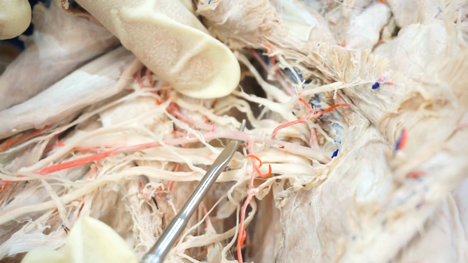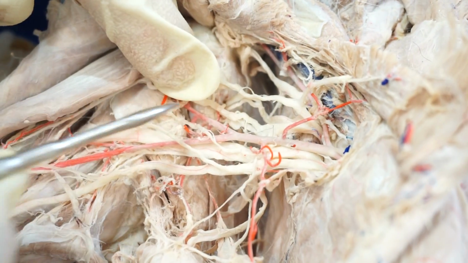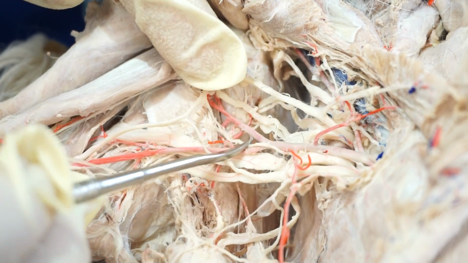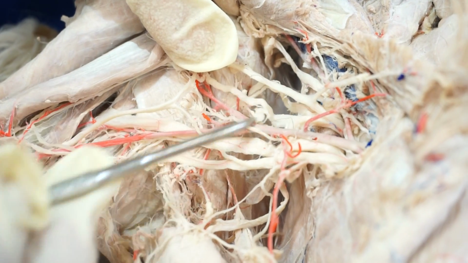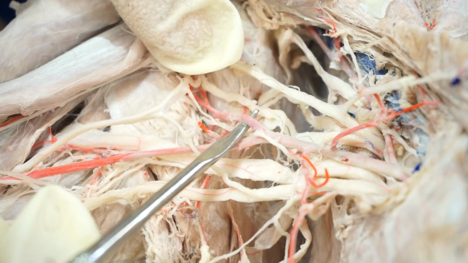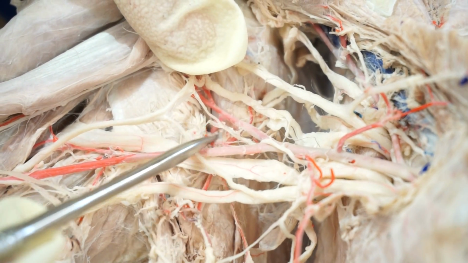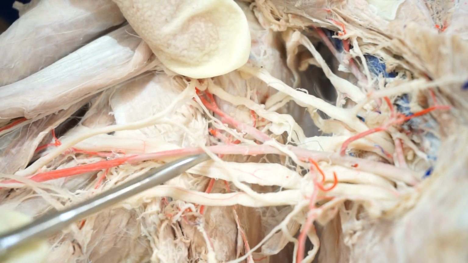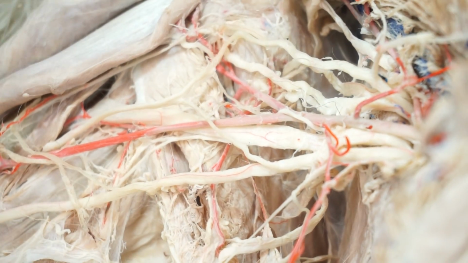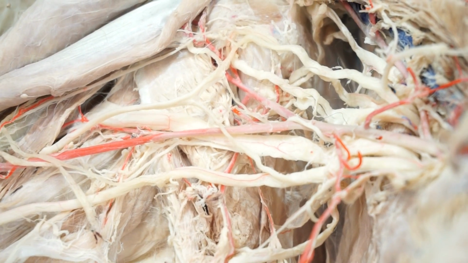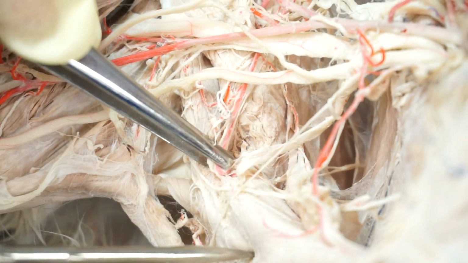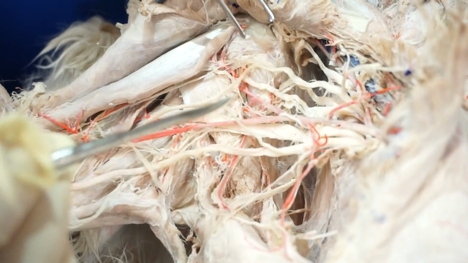Main channel remains axillary. We're looking for now a large branch that comes off, and that is the subscapular artery. It then is going to divide into a thoracodorsal, which will come caudally to supply the latissimus dorsi.